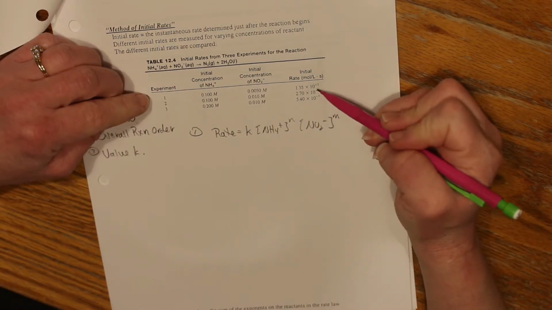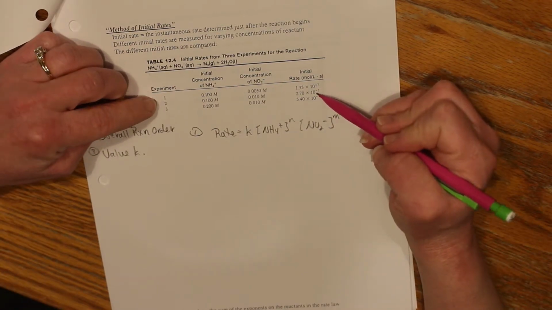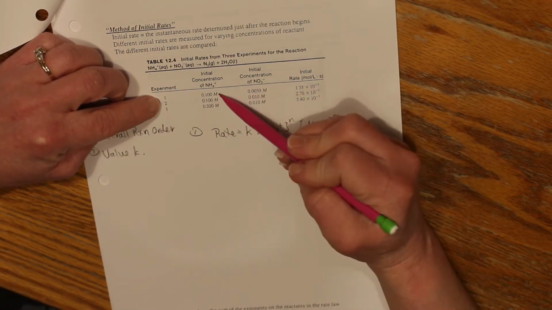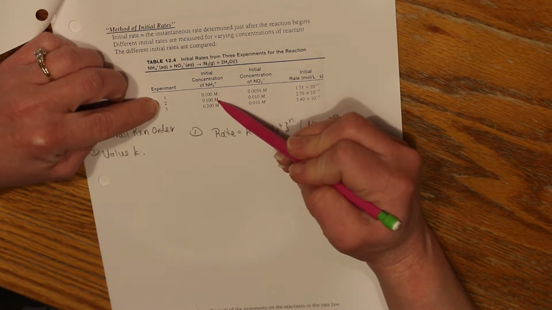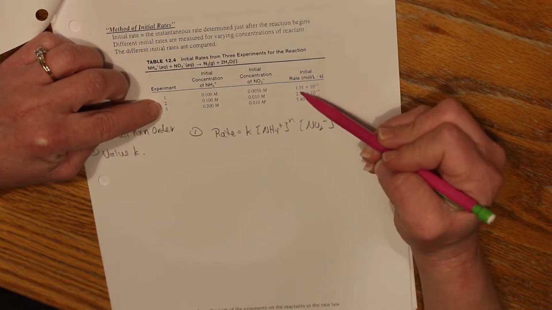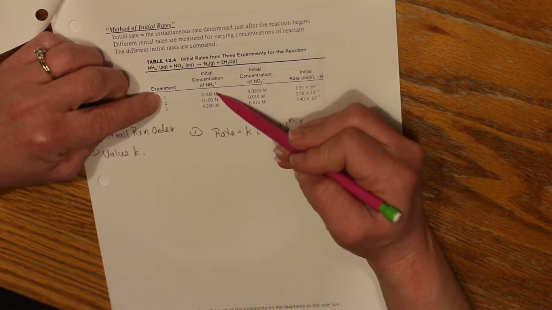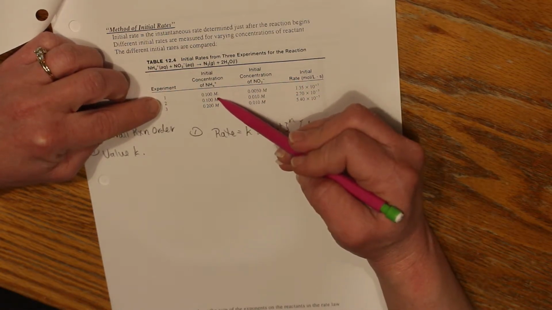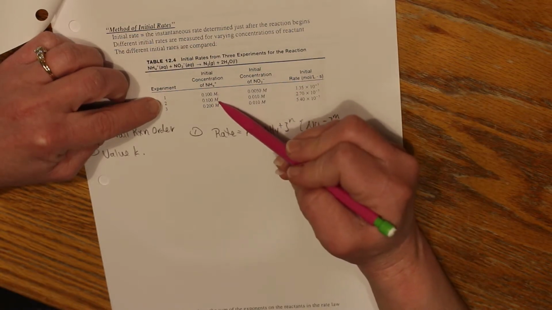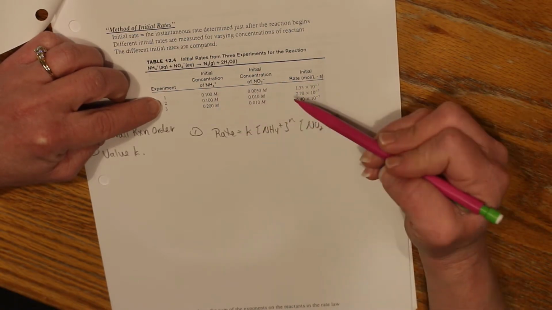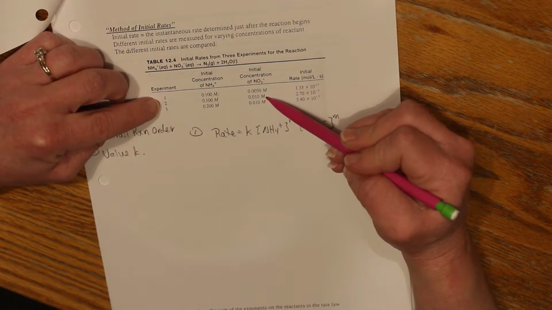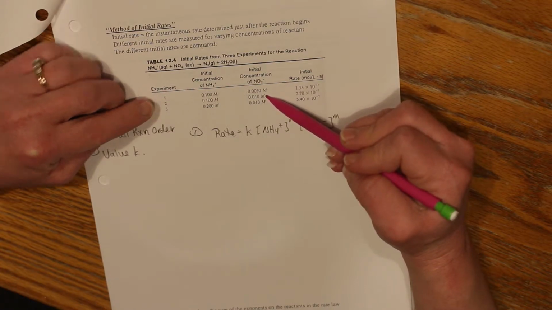All right, if I look from experiment 1 to experiment 2, I have kept the concentration of ammonium the same. So if there's any change to rate, it's not because of the ammonium. From 1 to 2, ammonium is not changed. But I have doubled nitrite.